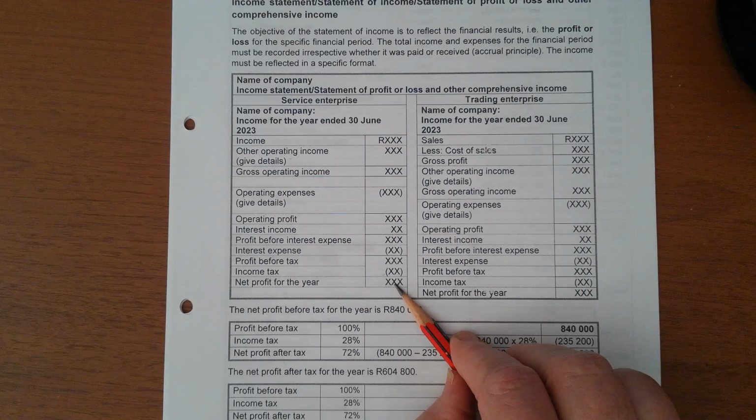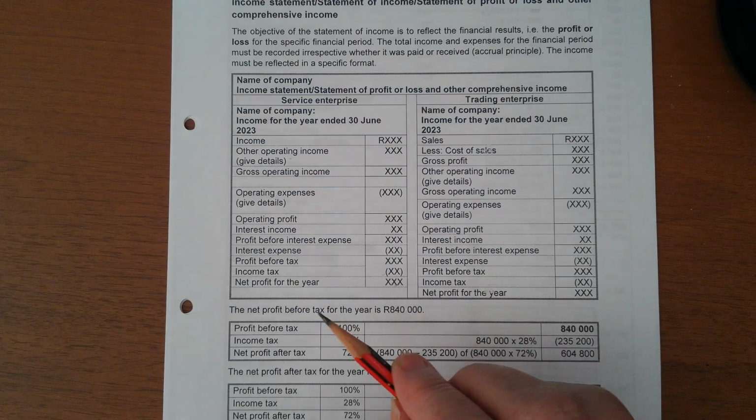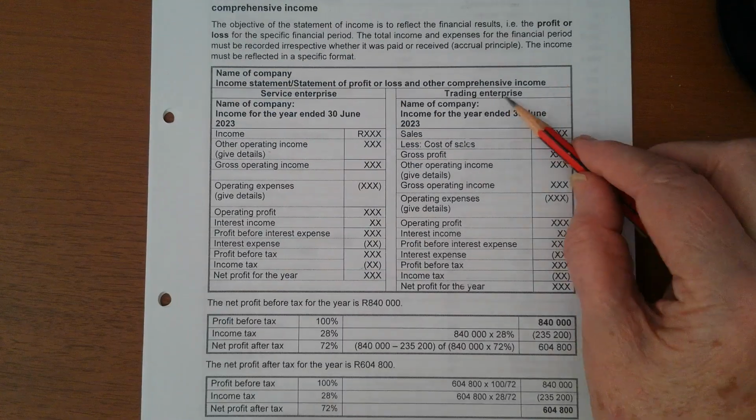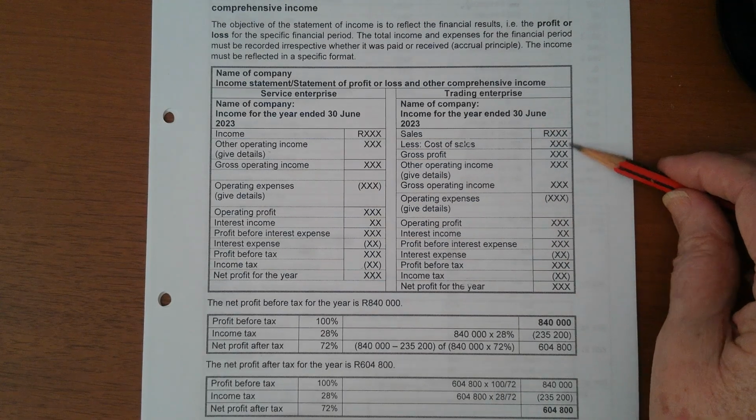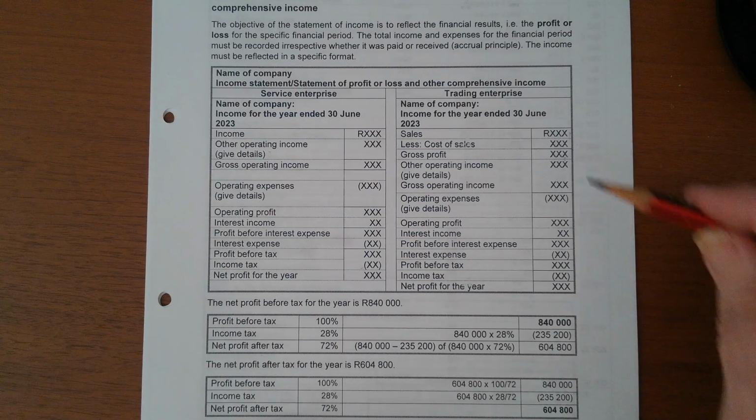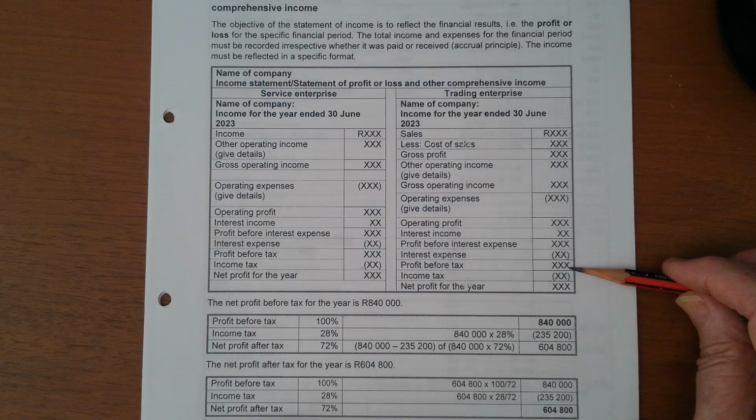This net profit is the amount that will be divided between the shareholders or retained in the business for future expansion. Okay, if you look at the trading concern, it is just sales less cost of sales equals gross profit that you've always done. Here again, you will stop in the normal income statement with net profit before tax.